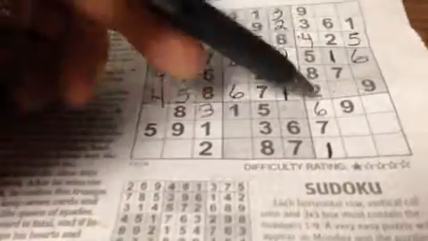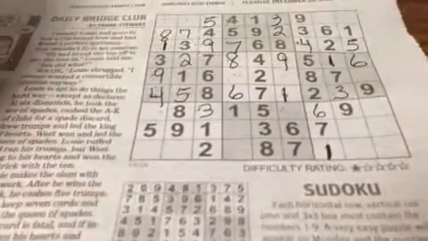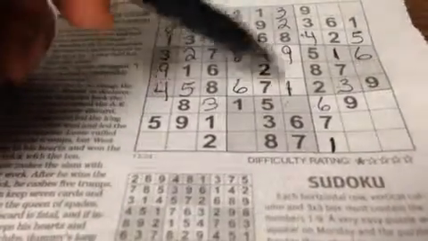We're missing a 1 in this row. We cannot put a 1 here because that 1 covers that block. So the 1 must go here. 2, and we're missing a 3. The remaining block of 3 will go there. This could be closed up.